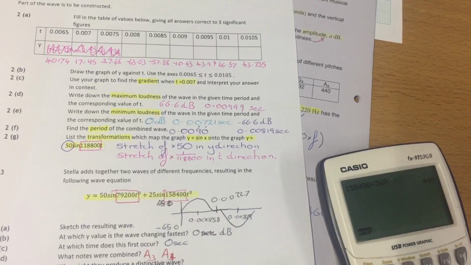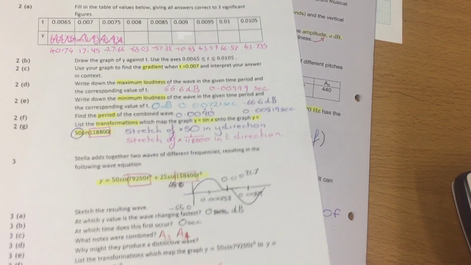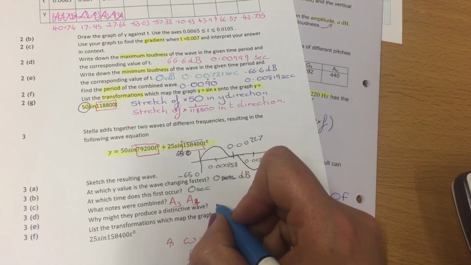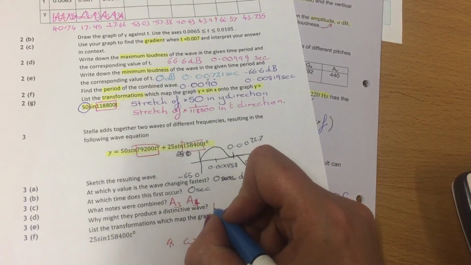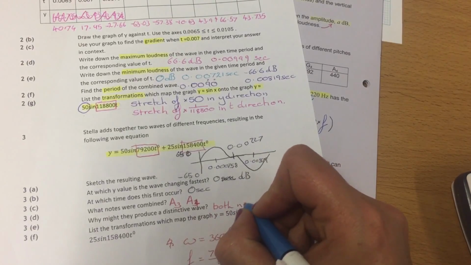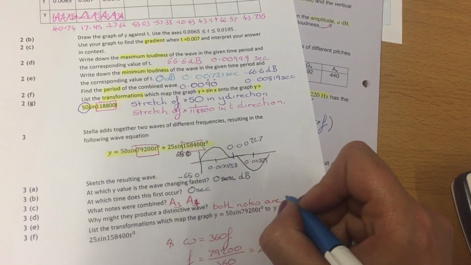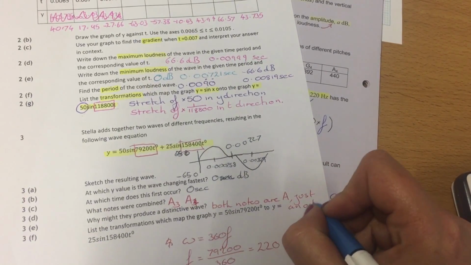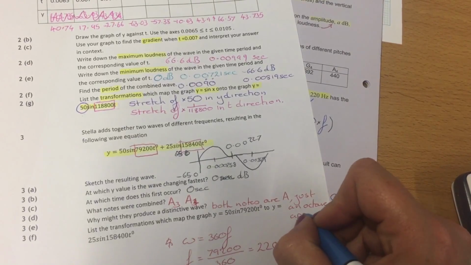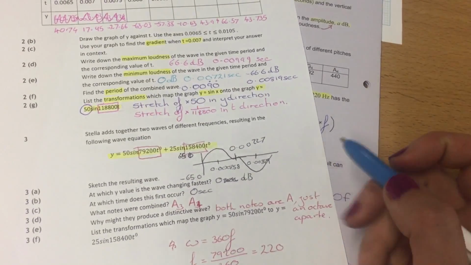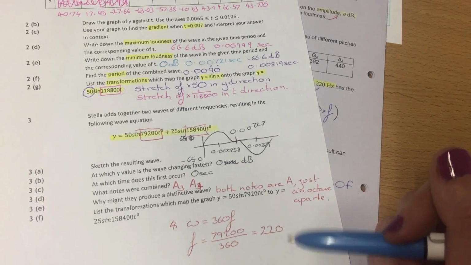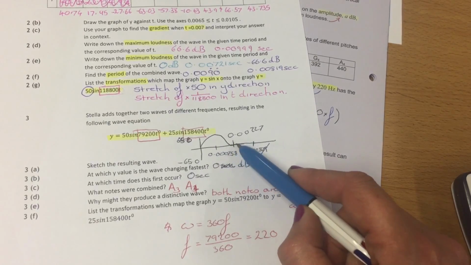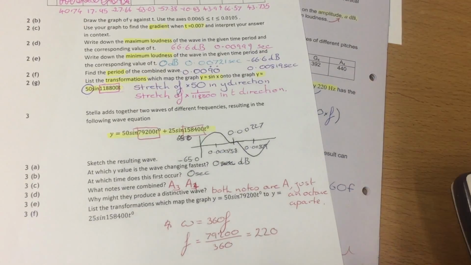So the reason this might produce a distinctive wave is because they are both A. So what you're looking at is something that is 1 octave apart. So both notes are A, just an octave apart. So it kind of makes sense that if you've got two A's, then they will have a frequency that balances out in the middle, which is what creates this weird flat bit.